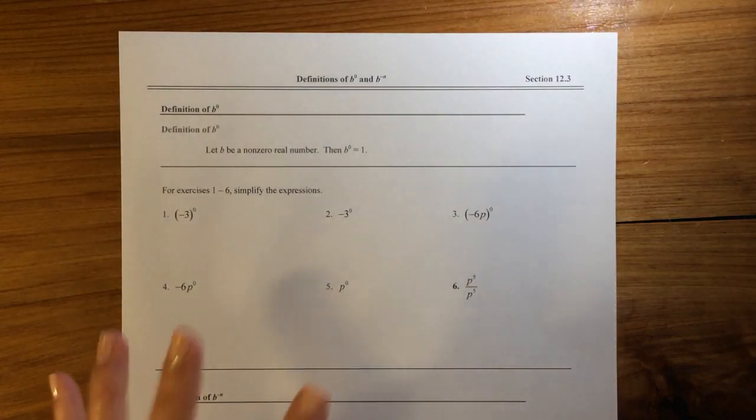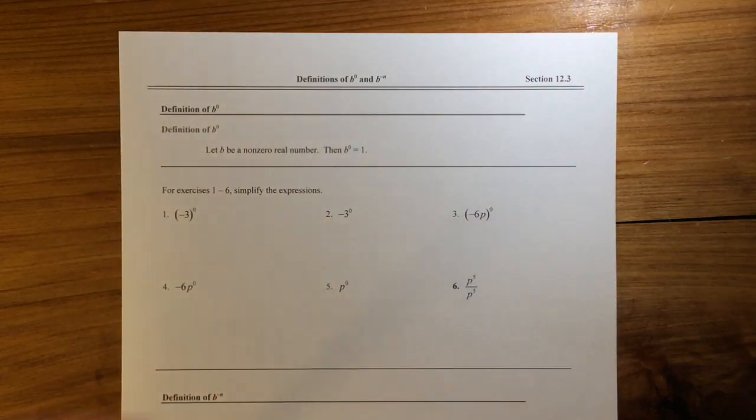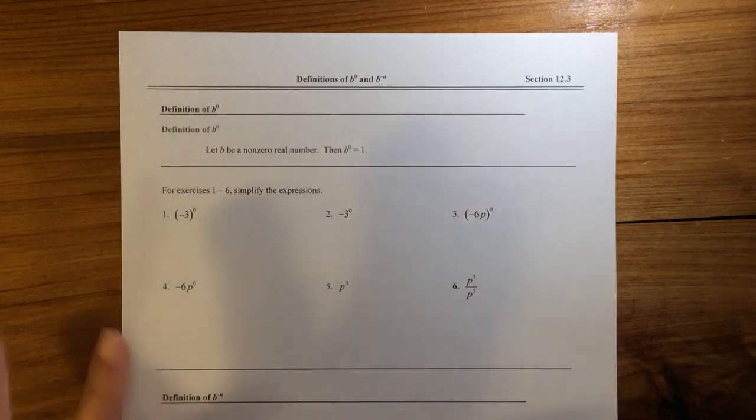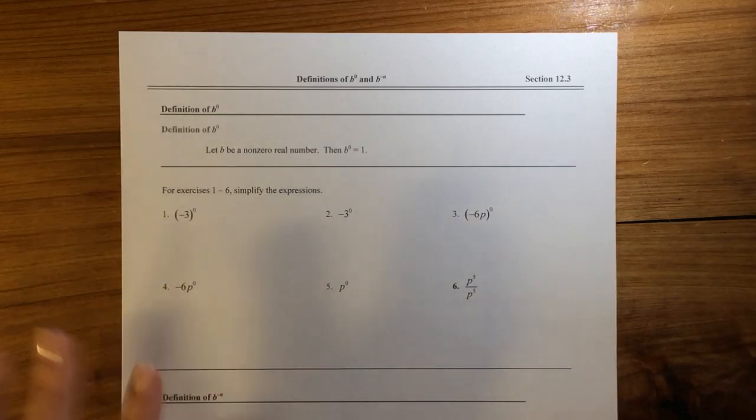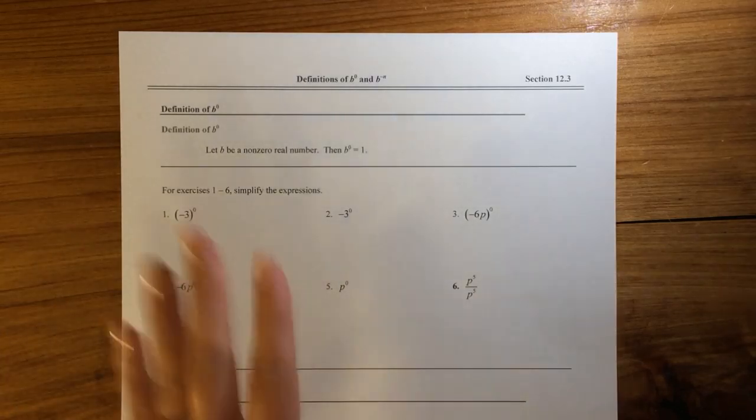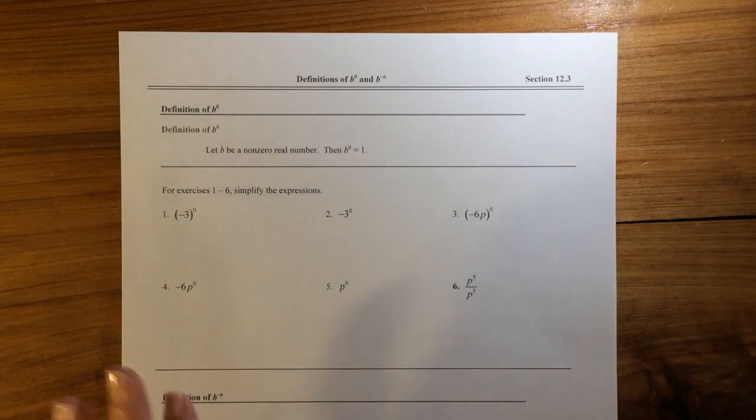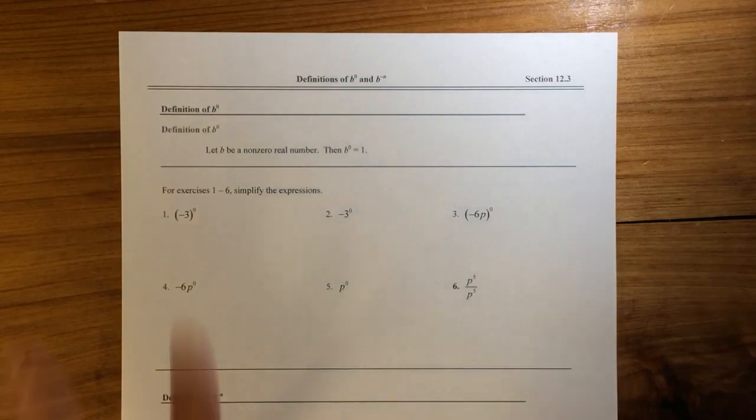So this section 12.3 in the notes has a lot of examples, and just like before, we're not going to do every single example for time, but if you want the extra practice, please do it. I'm not going to stop you from doing extra, of course not. But if you have questions on them, feel free to email me, come see me in office hours. I'm here for you.